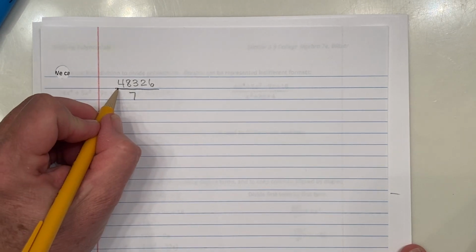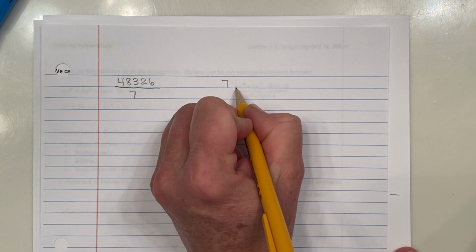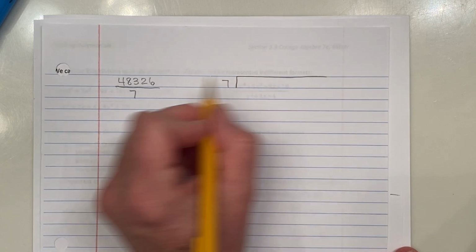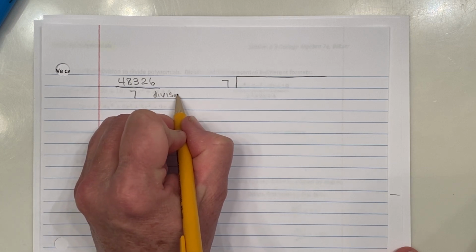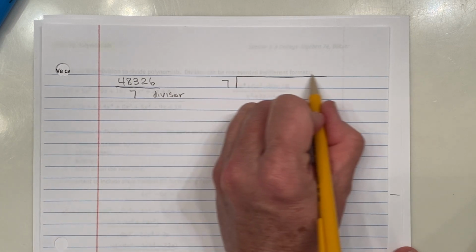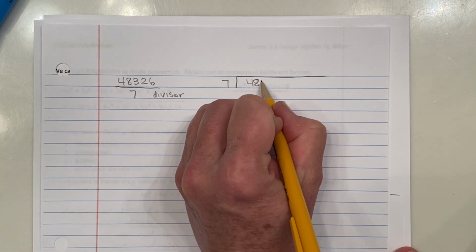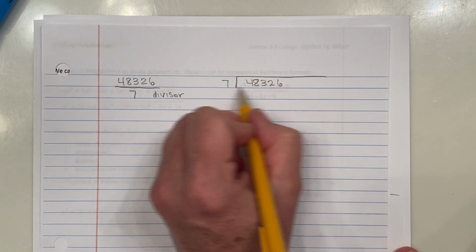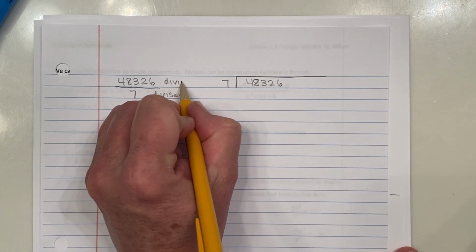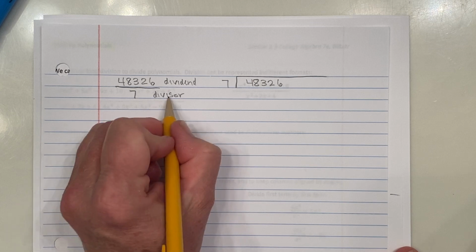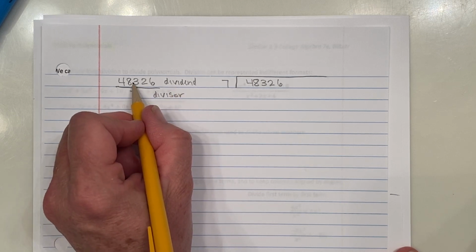Consider this division problem. If I want to do division the long way, without using a calculator, I would take 7, also called the divisor, and put it outside this division symbol, and then I'm going to put the numerator, called the dividend, underneath this symbol. Just some terms here too: a divisor is what we divide by, and the dividend is what we're dividing into.